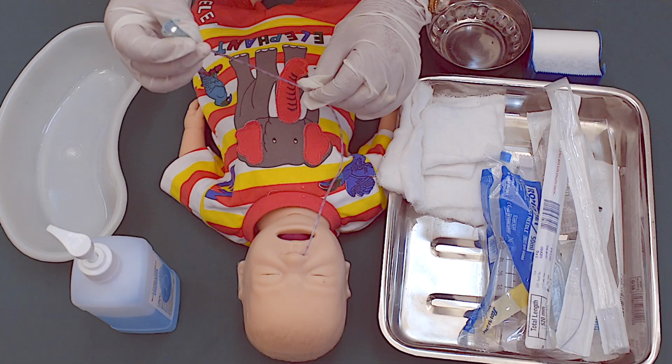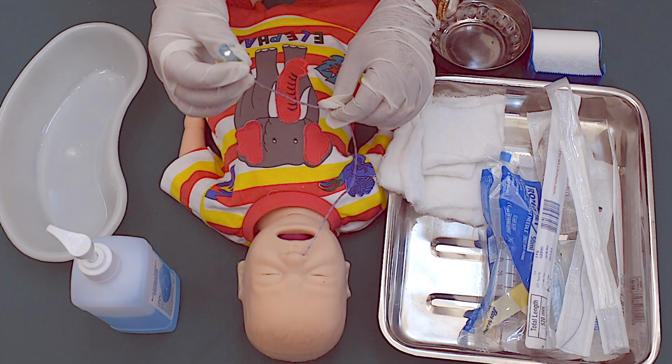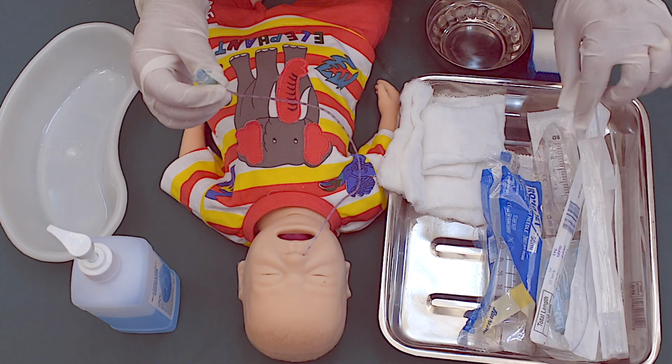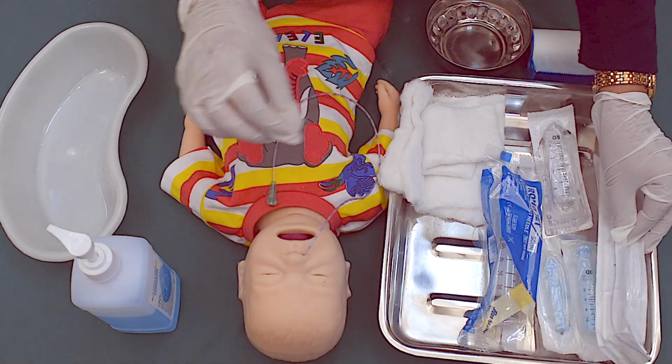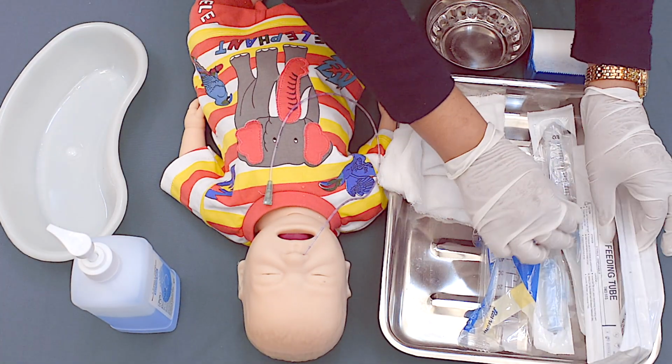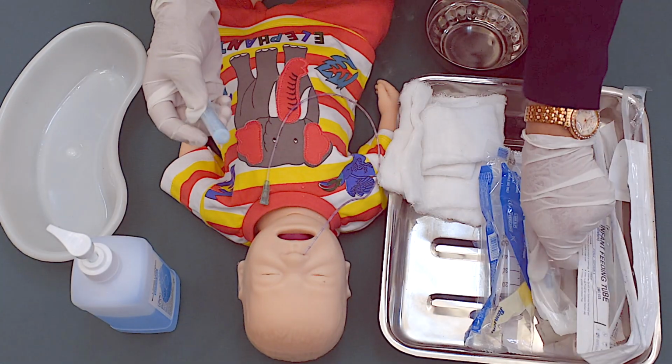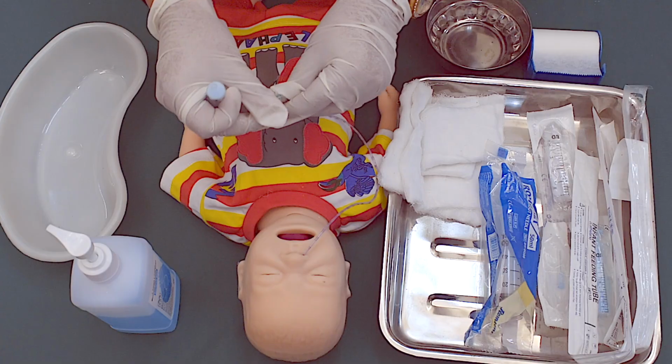There is one more method that we can use to check the placement of the tube. With the help of a syringe, we can aspirate the contents of the stomach.